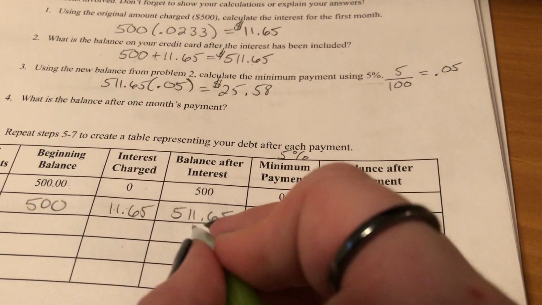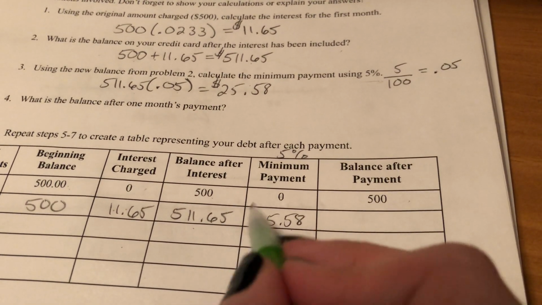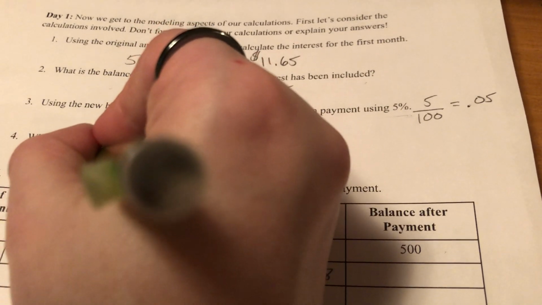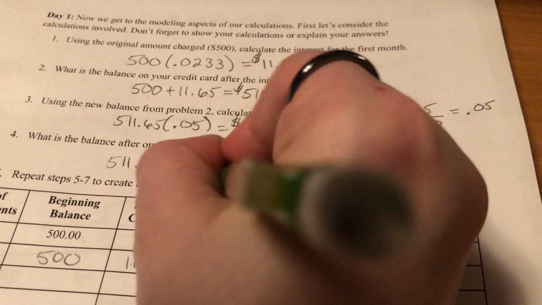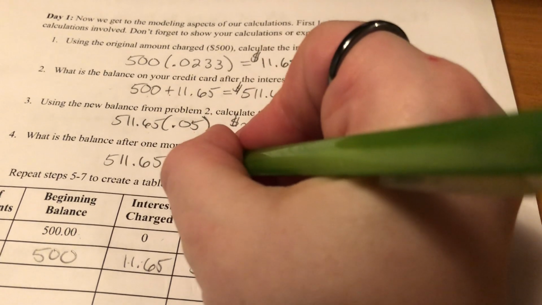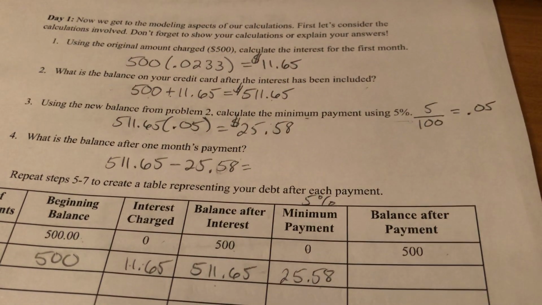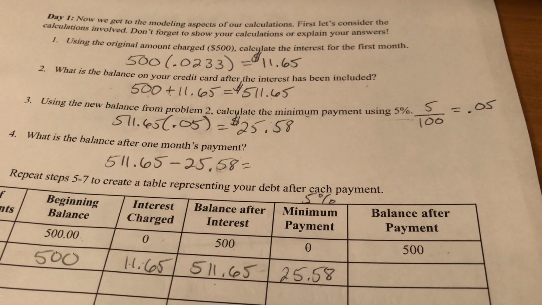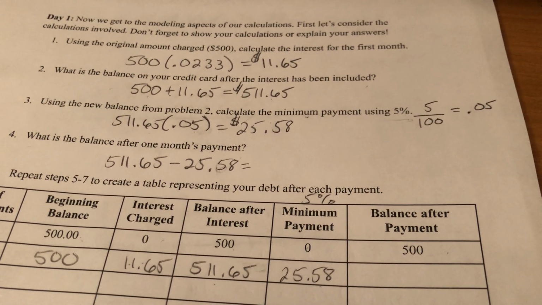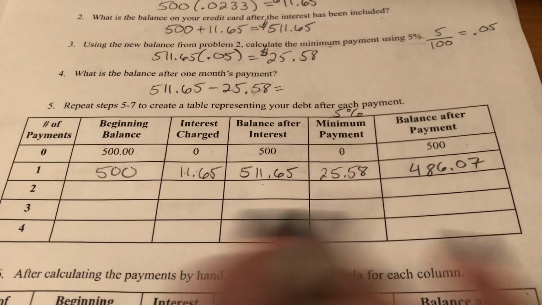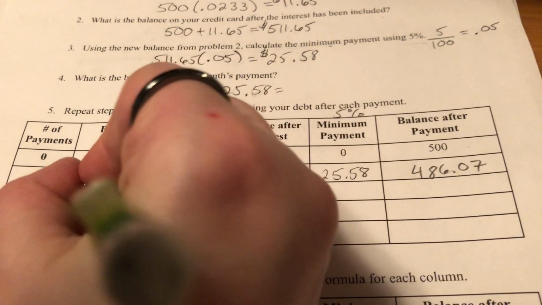Now, if I make a payment on the balance that I owe, then I'm going to owe less money, and less would mean subtraction. So the balance after my payment is going to be my balance before my payment, minus the payment, which equals $486.07. Now you're going to repeat those steps as you're going through here with this balance extending down to here.